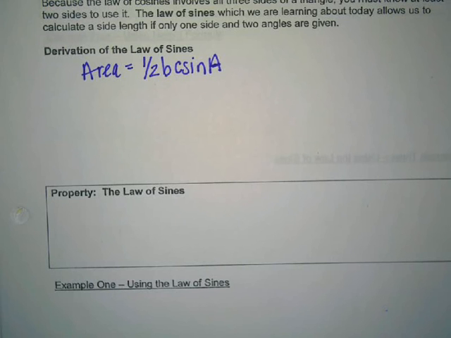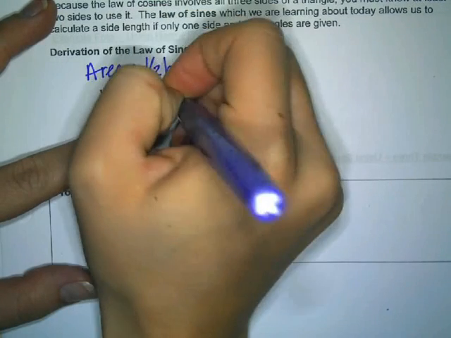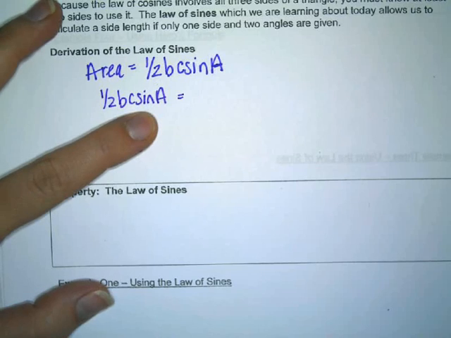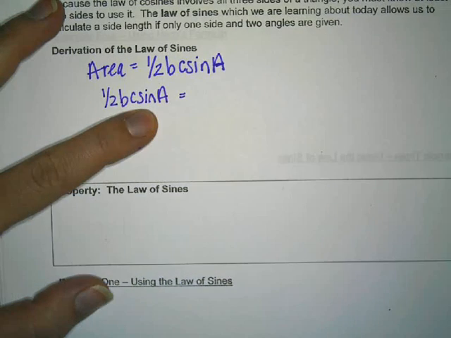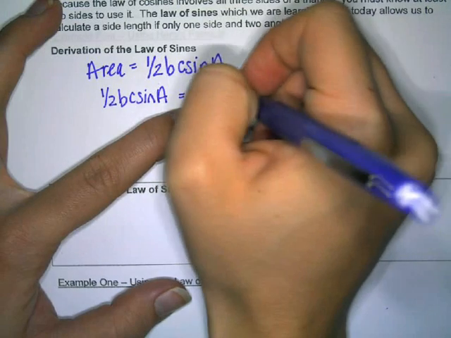Alright, we're going to show the proof of where the law of sines comes from. It does come from the area formula that we just learned in the last section, which is 1/2 bc sine A. Now, knowing that represents the area of a triangle, would the area of the same triangle be 1/2 ca sine B?